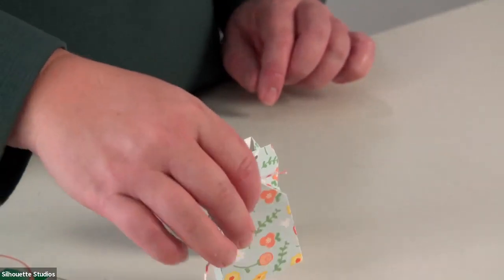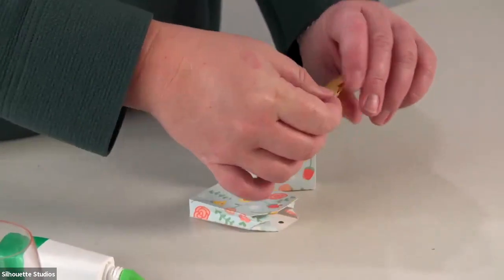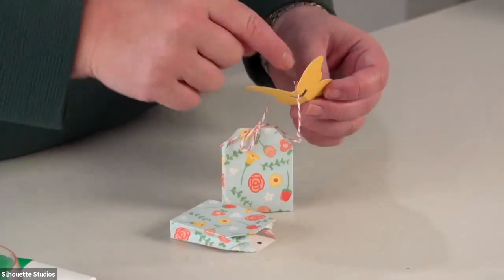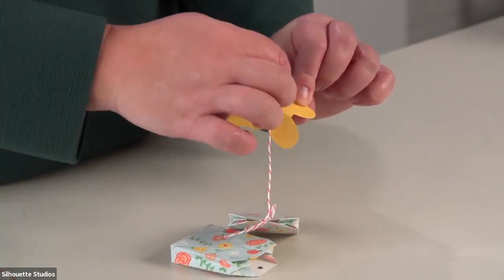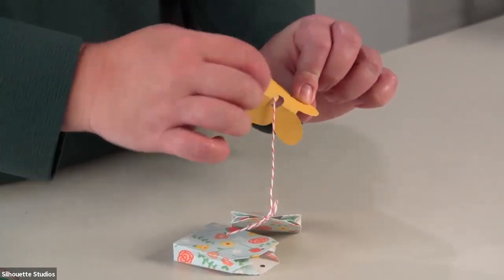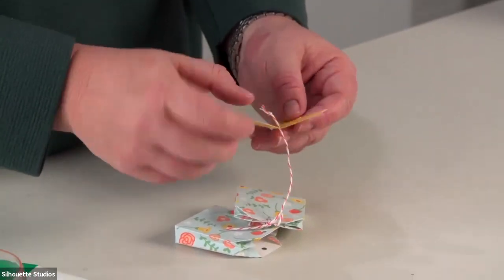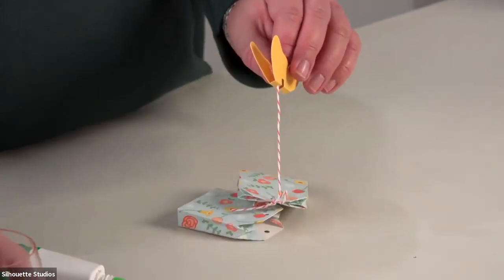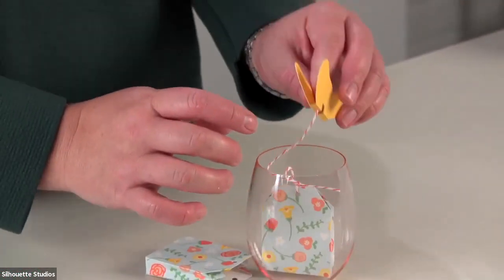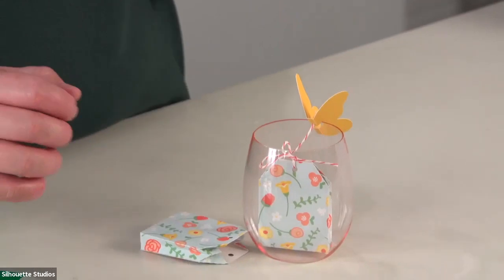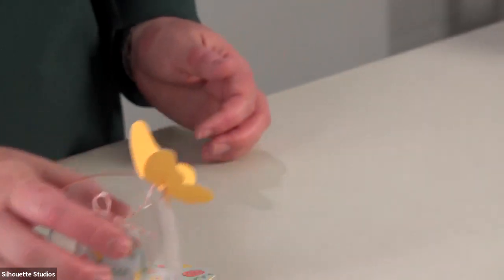So then I just took some string and tied it to the butterfly. And the butterfly has this little notch already cut in it. So when you get this file, it's all ready to go. This will sit right on the lip of the cup. It has a hole for you to put your string, has the score line so you know where to fold it. And then we just set it right here in these adorable glasses. And it's ready to go. And then, like I said, you can customize the name for a place card.